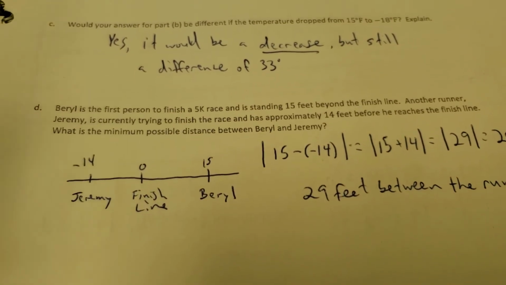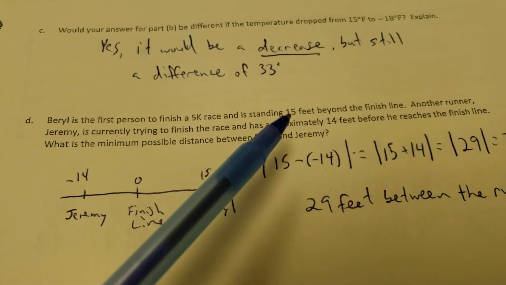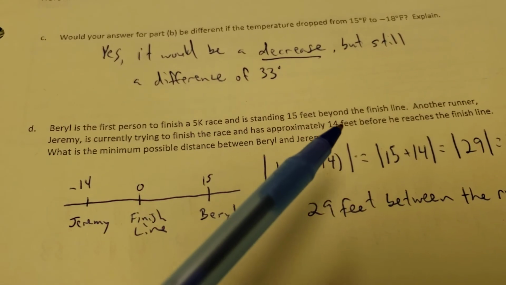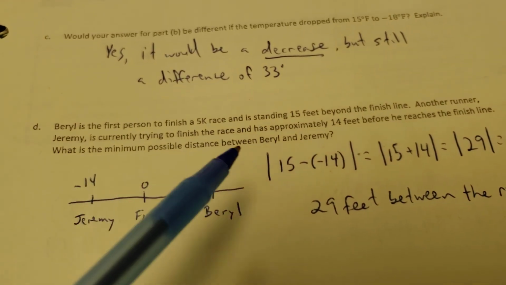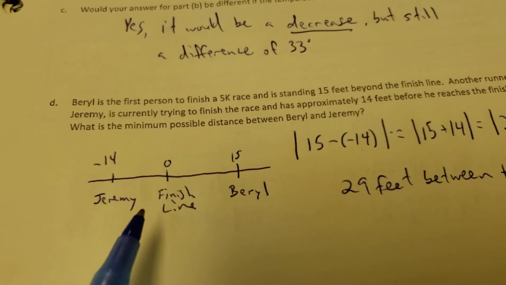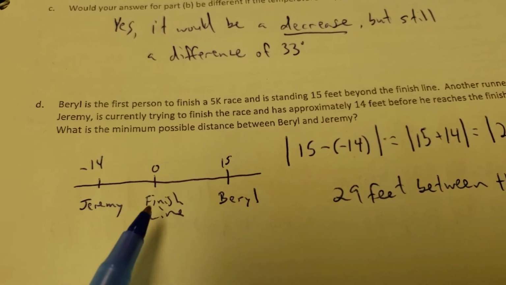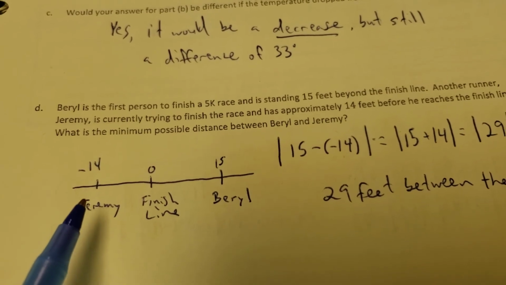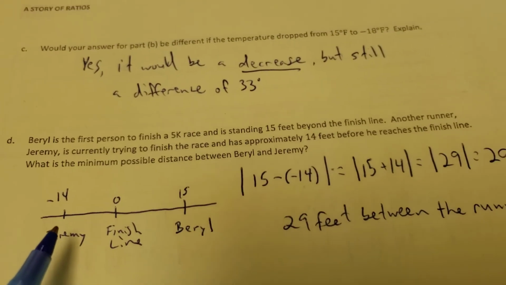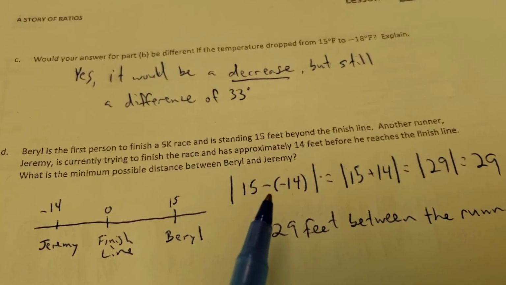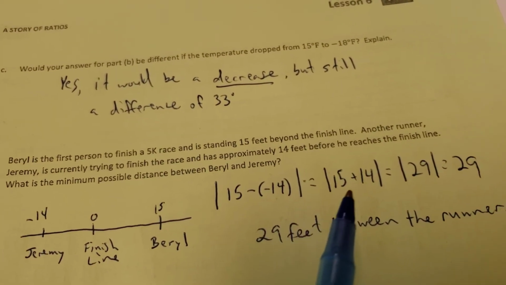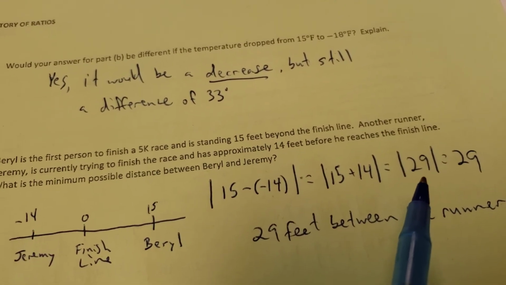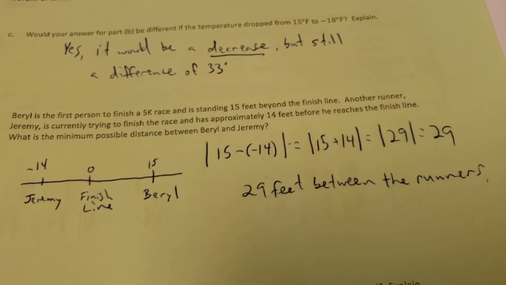D. Beryl is the first person to finish a 5K race and is standing 15 feet beyond the finish line. Another runner, Jeremy, is currently trying to finish the race and has approximately 14 feet before he reaches the finish line. What's the minimum possible distance between Beryl and Jeremy? Well, I'm going to make the 0 of my number line my finish line. And Beryl, he's already 15 feet past that. Jeremy is 14 feet away, so he has not got to the finish line yet. So if I subtract those distances, 15 minus the -14, trying to add the opposite, so it becomes 15 plus 14, and then since absolute value brackets around it, the 29 is forced to be a positive no matter what anyways, so it's 29 feet between those two runners.